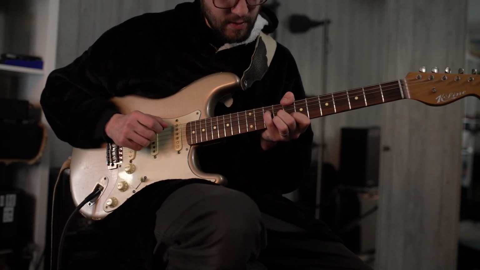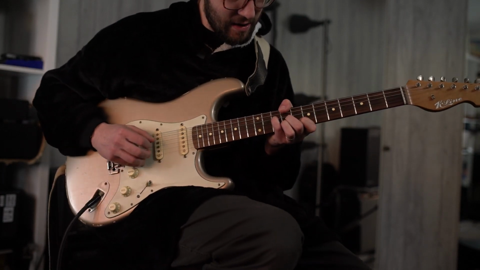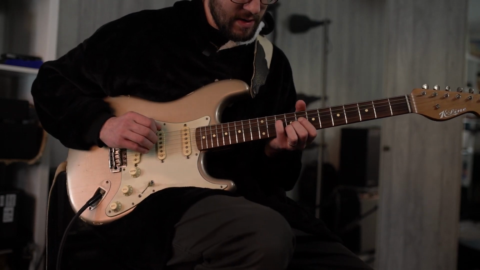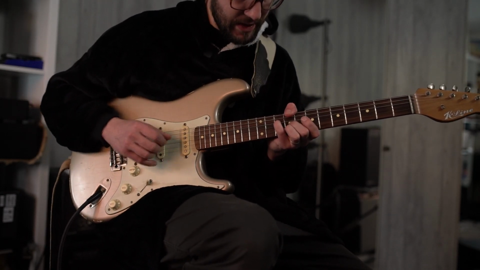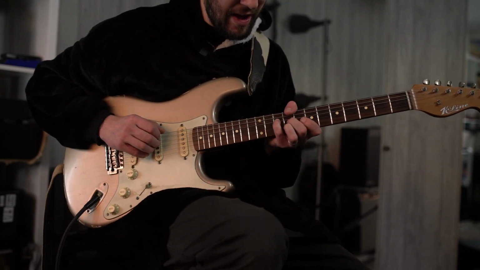And then something like this, then the 9th fret, 10th fret, 9th fret, 9th fret, and the 9th fret in the bottom, fall down to the C, like that.